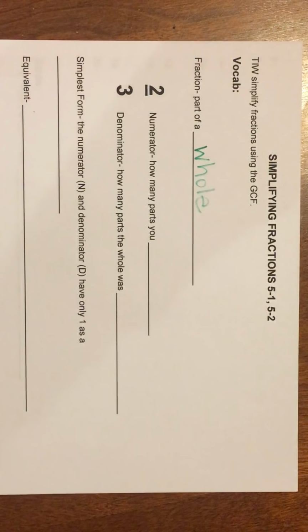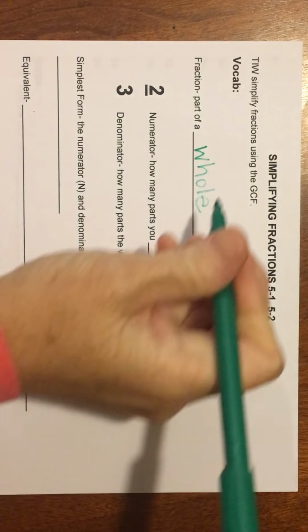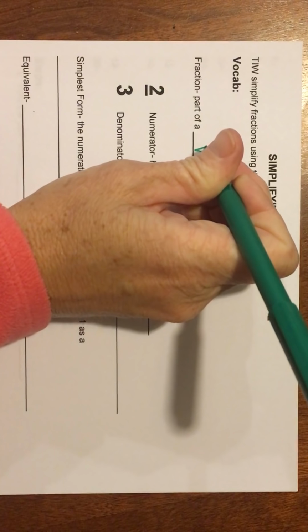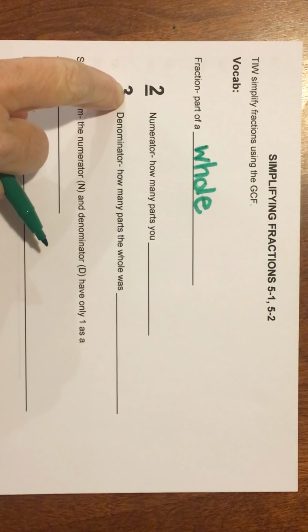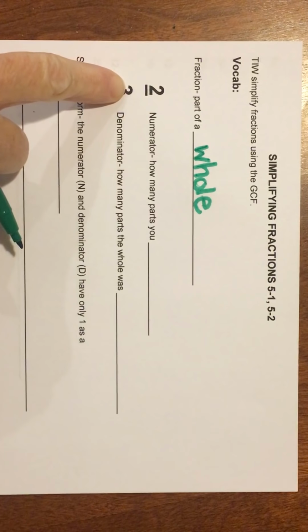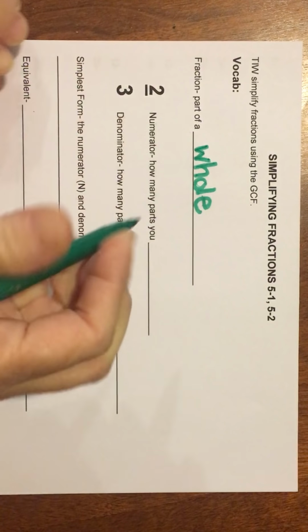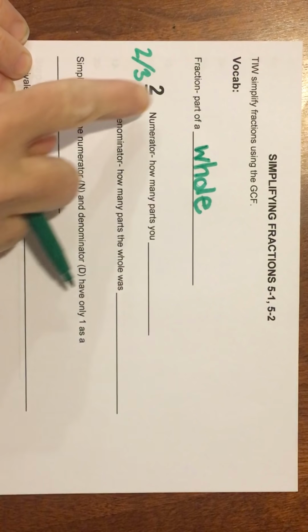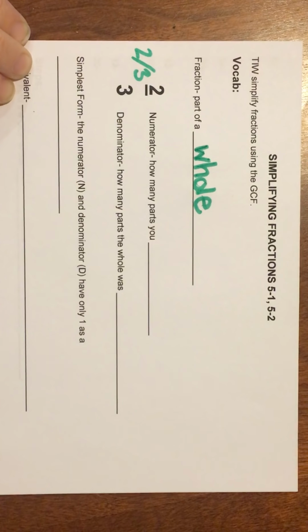We've also done parts already when we did decimals. Decimals were also parts of a whole. I'm going to just go over that and make it darker. Okay, this is an example of a fraction. We have a number on top and a number on bottom, and there's a line. This can also sometimes be written like this. I prefer when it's written this way though.